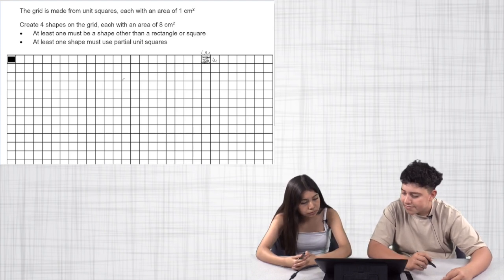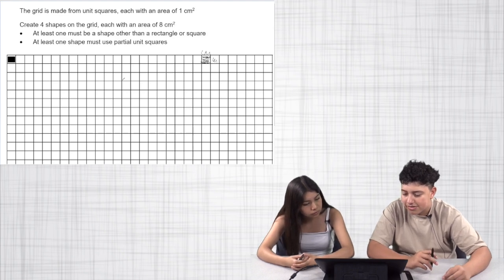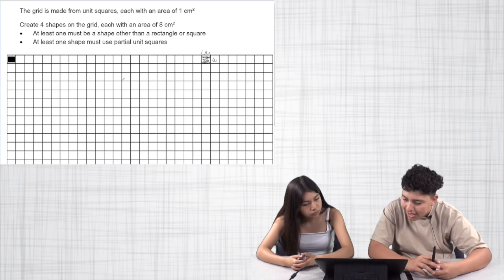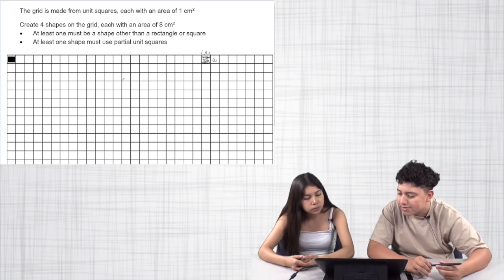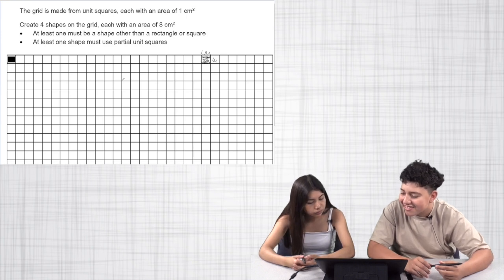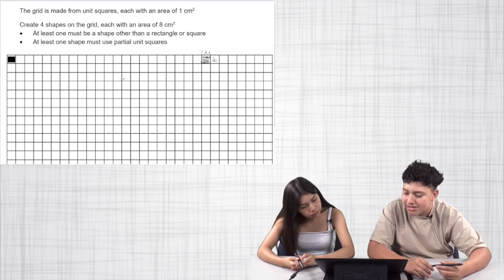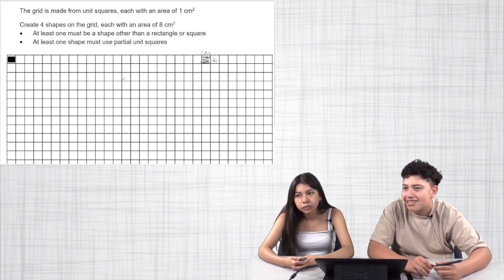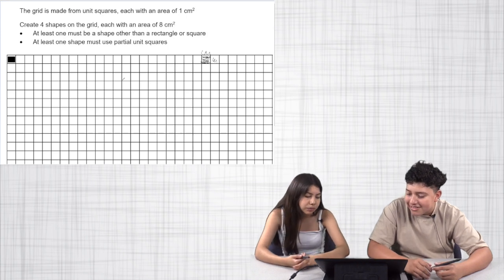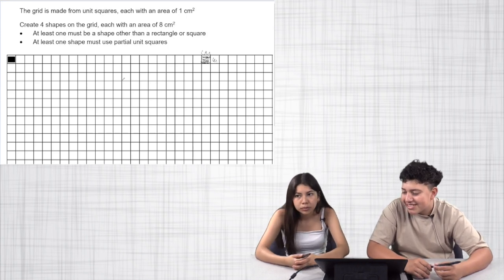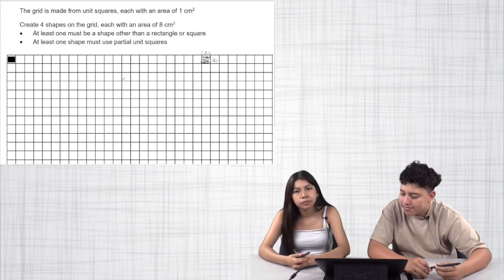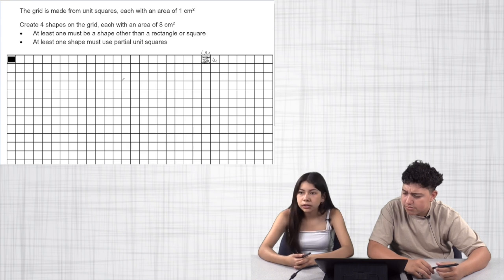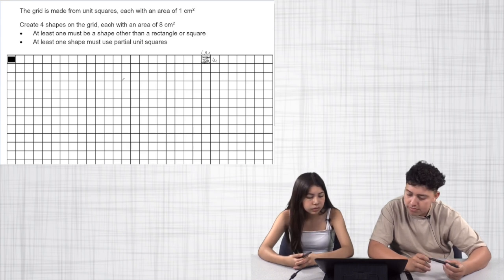Okay, now, Mauricio, can you read the rest of the instructions? Create 4 shapes on the grid, each with an area of 8 centimeters squared. At least one must be a shape other than a rectangle or square. At least one shape must use partial unit squares. Now, what do you think this means? To create a shape. Create how many shapes? 4. You have to make 4 shapes all together. And what has to be true about them? They're all 8 centimeters squared. Yeah, they all have to have an area of 8 centimeters squared.